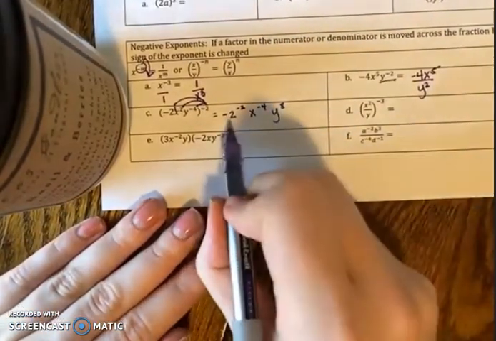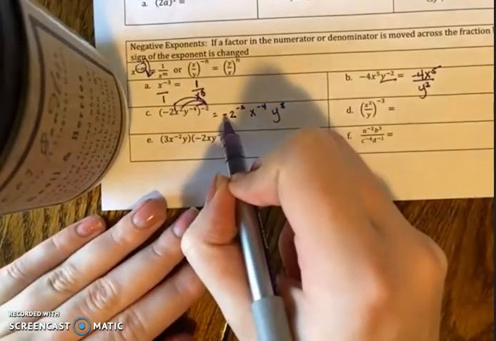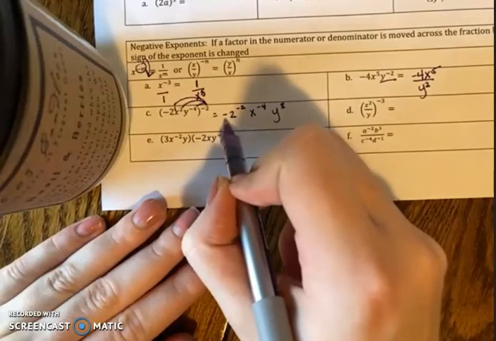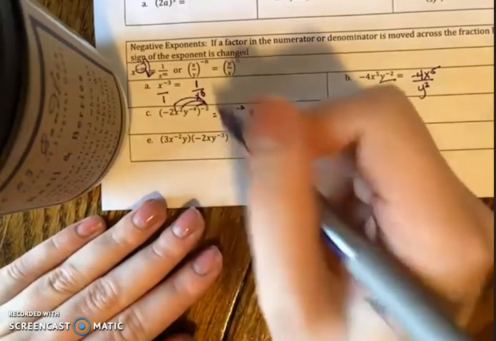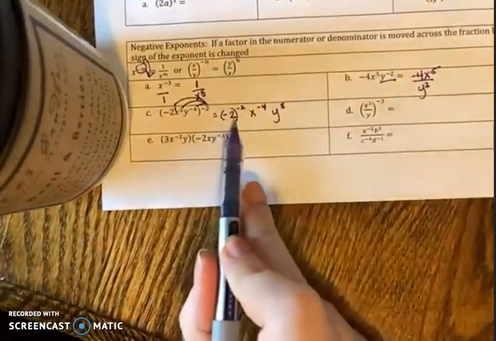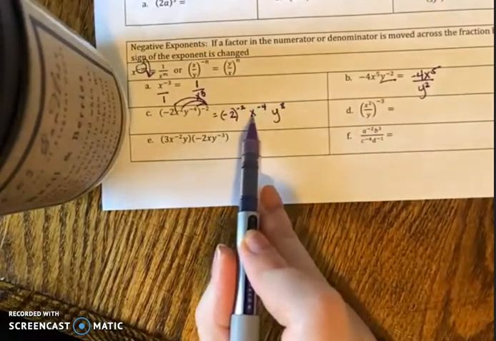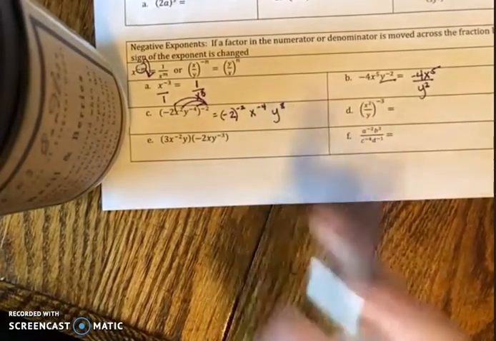What would be helpful here is recognizing that this whole negative 2 is to the negative 2 power. So that negative 2 belongs to both the negative and the 2. The negative 4 power belongs to the x, and the 8 belongs to the y.